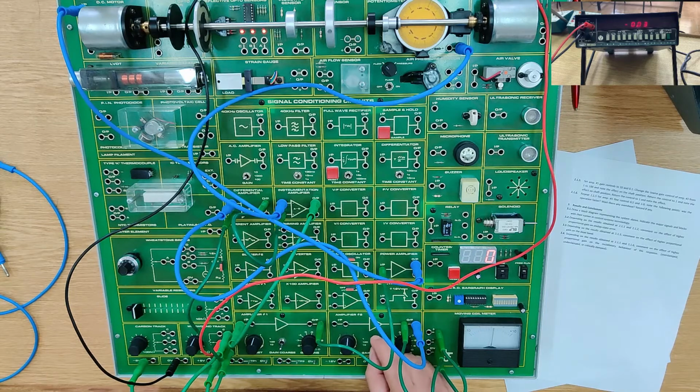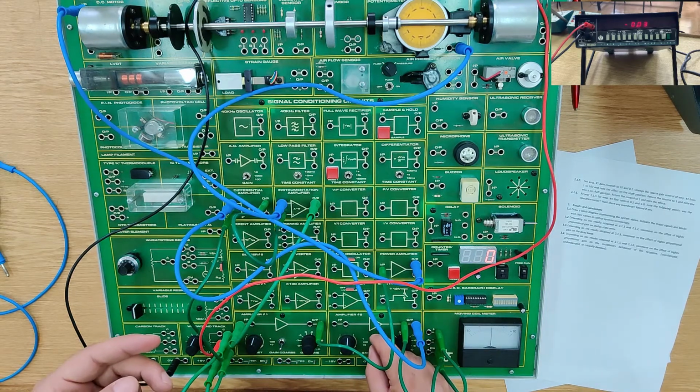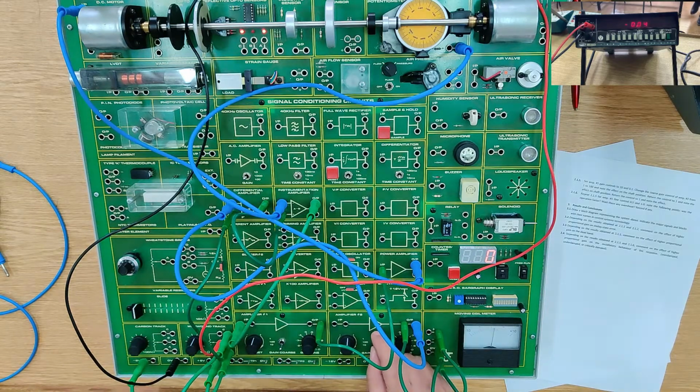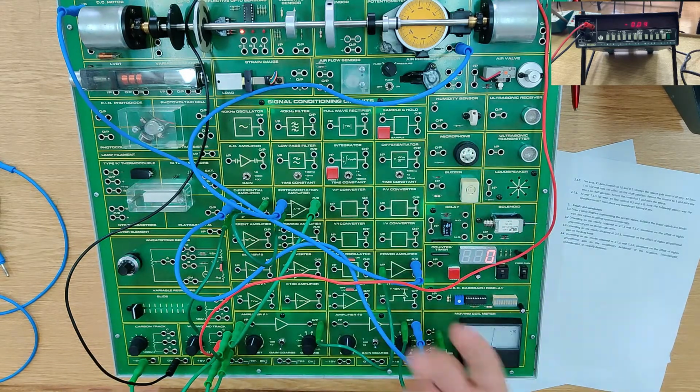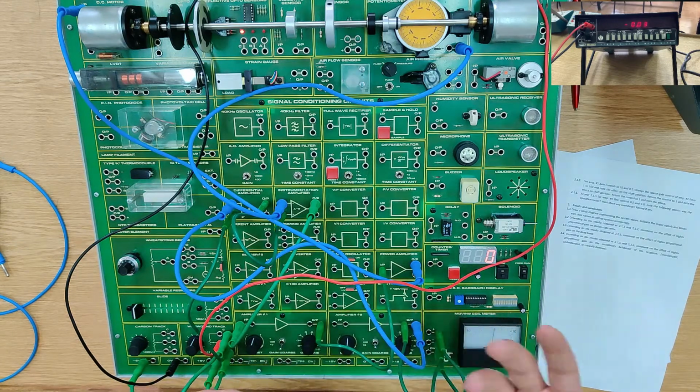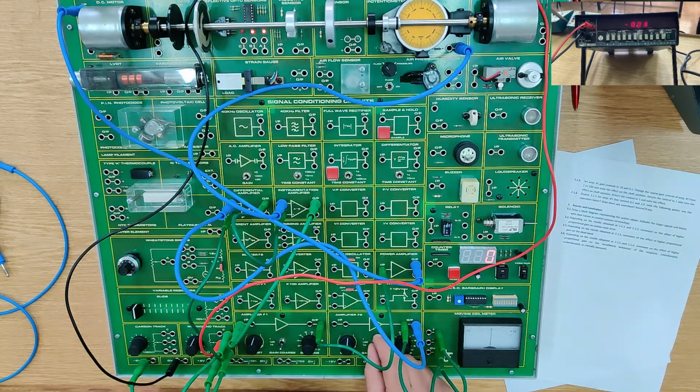So we can say that if the amplifier gain increases, the system reacts faster, but we have multiple overshoots, maybe 3 or 4 here, and the system recovers itself.